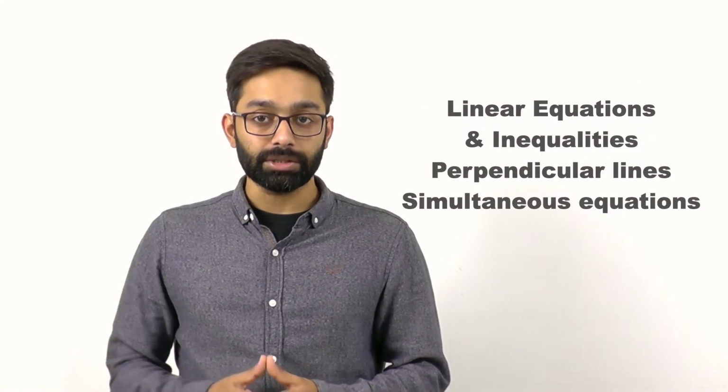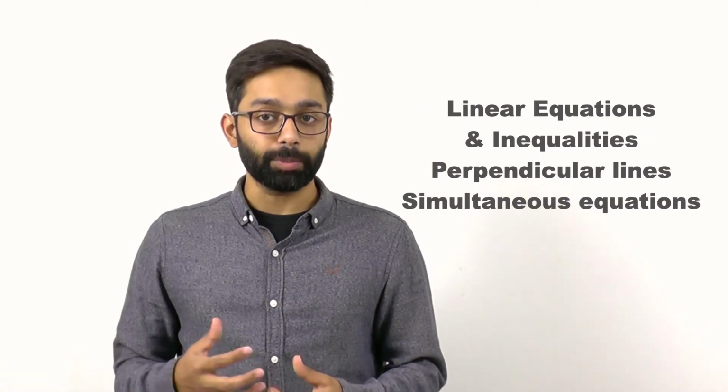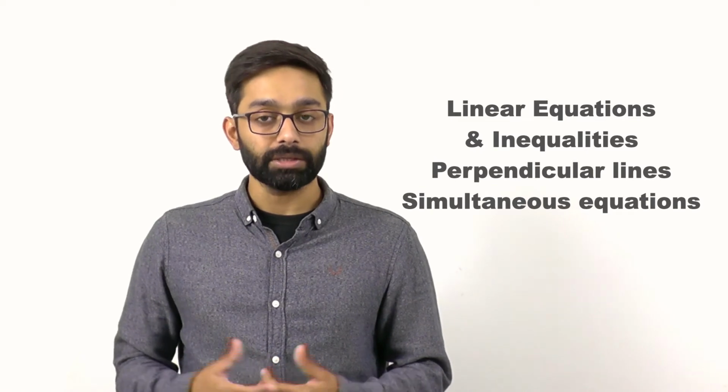So we have an O-level past paper question from the year 2018. The session is October-November. This is question number 8. We'll have a look at linear equations and inequalities. We'll also use perpendicular lines and solve equations simultaneously. So let's get into it.